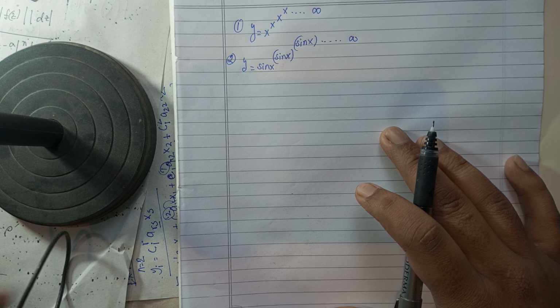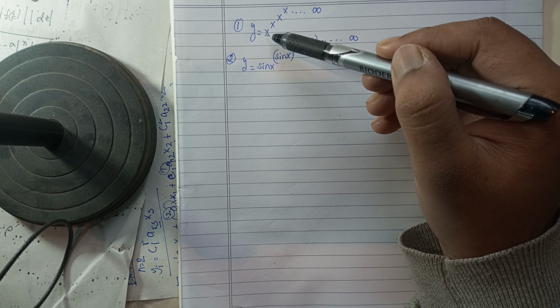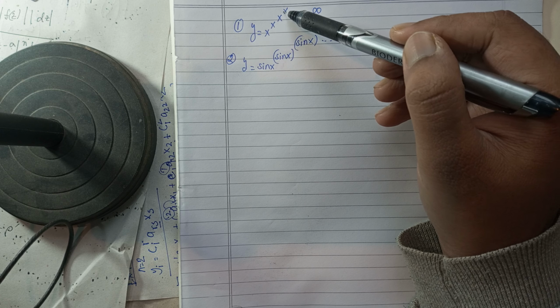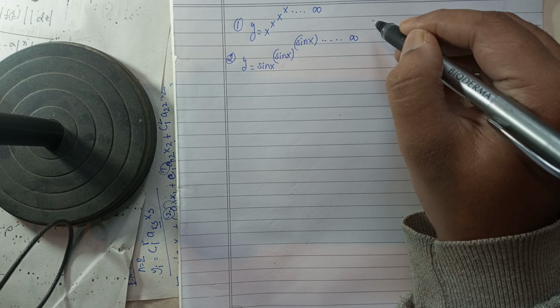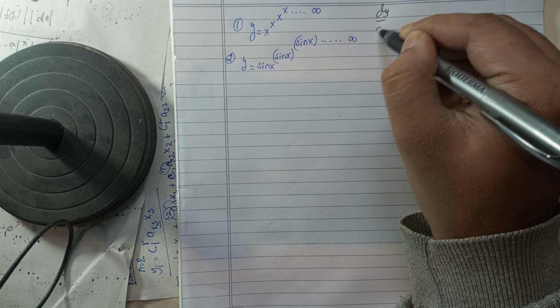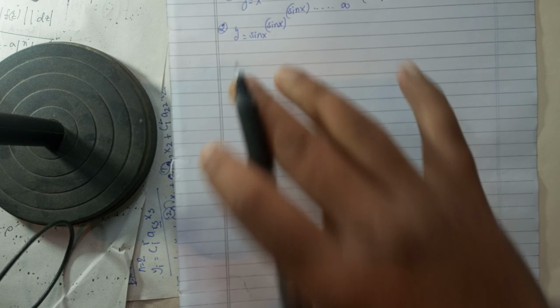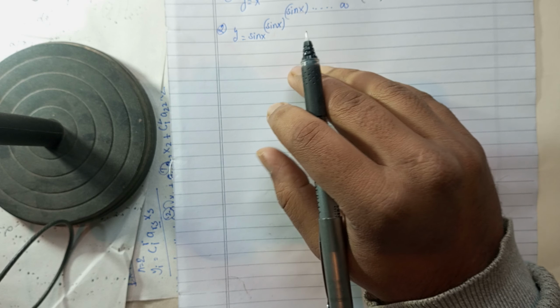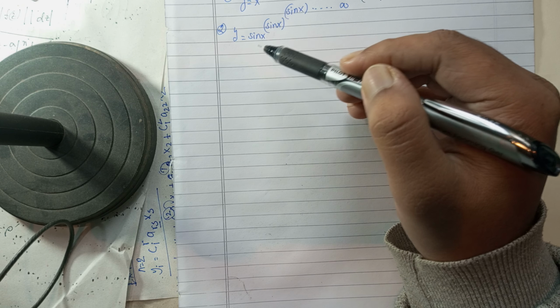Now we'll solve these two problems. The first problem says that if y is equal to x to the power x to the power x to the power x, which goes to infinity, then we have to evaluate d/dx of y. So first of all, to solve these problems, we need some basic idea about how to solve this type of problem which goes to infinity.